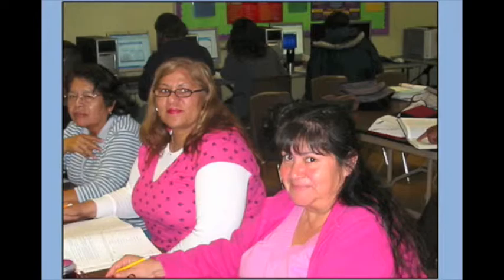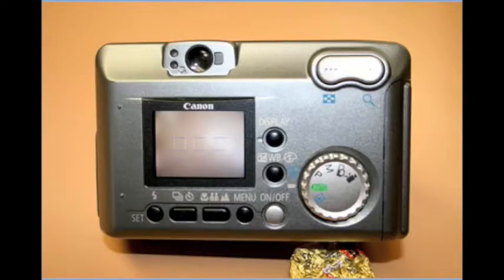So now let's take a look at the camera. This is the camera we're going to be using. Probably the most important button is the on and off button. And you'll be pressing here to turn your camera on. And once your camera is on, you'll notice the lens will come out. And you'll know that it's on.